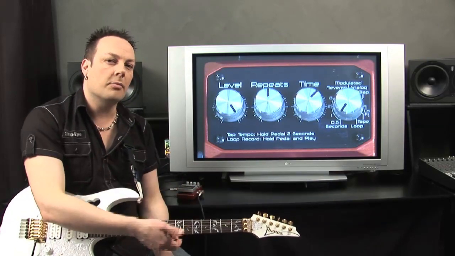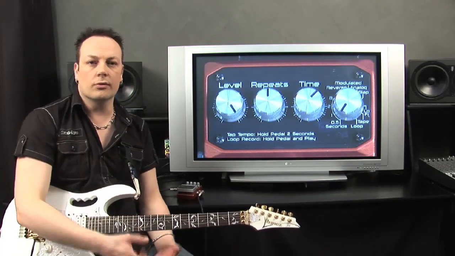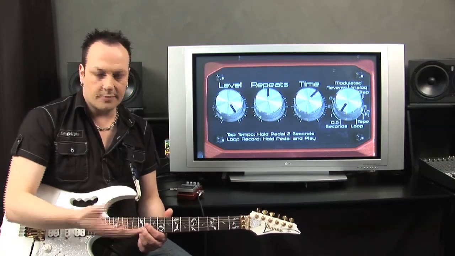So I can play over the top of it and just play simple melodies over suspended notes.